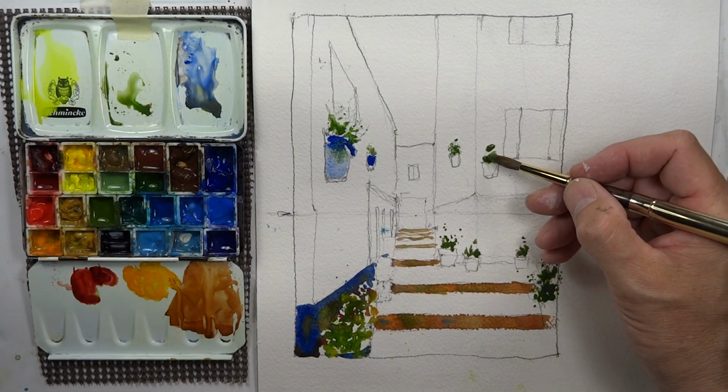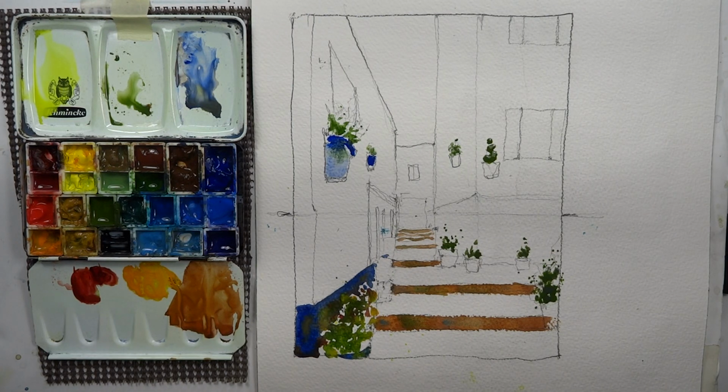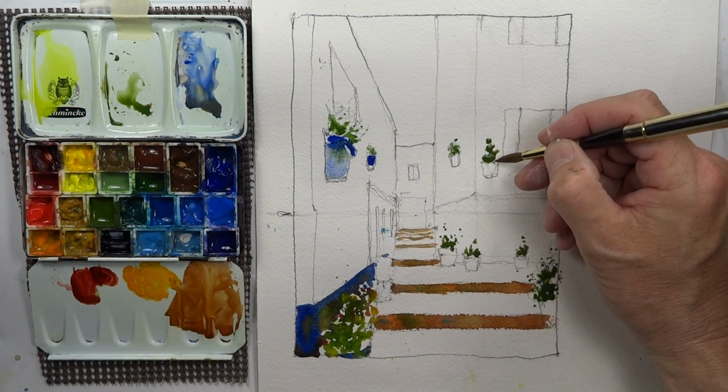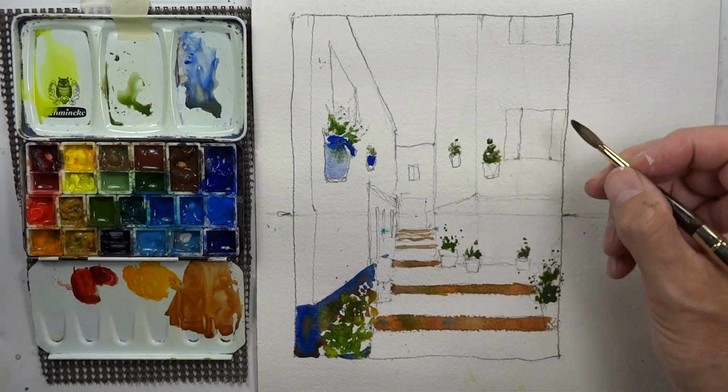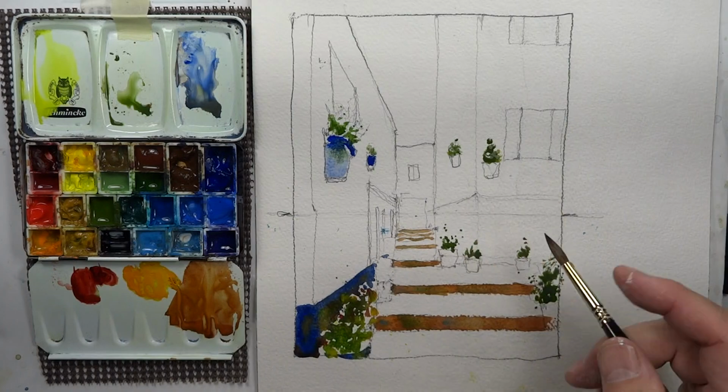Of course, if your paper is wet in certain sections, then you always have to be aware that you have to be more careful when you're doing some additional painting around your painting. But for here, we're good.